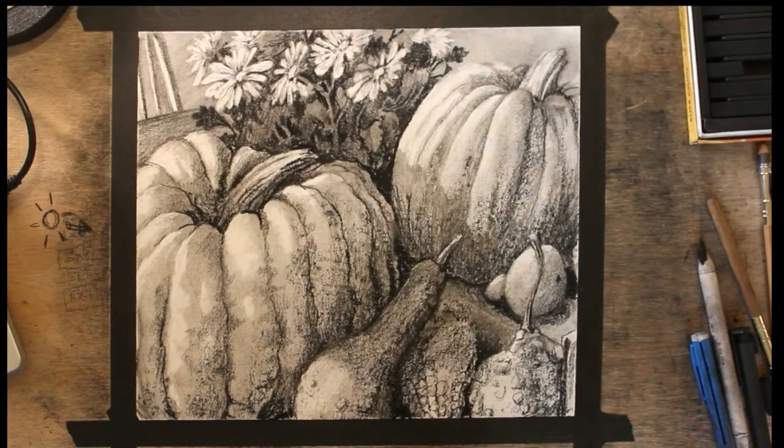So that about does it for this drawing. In total, I want to say this took me about 2.5 hours start to finish. There were some interruptions in there, of course, because that's just the way life is. But don't get discouraged by that.